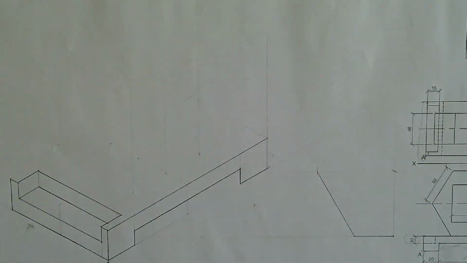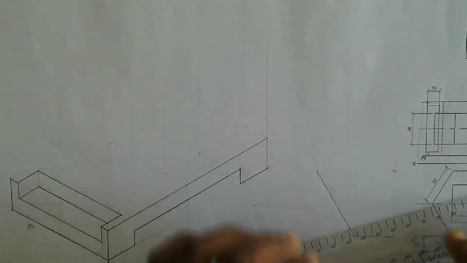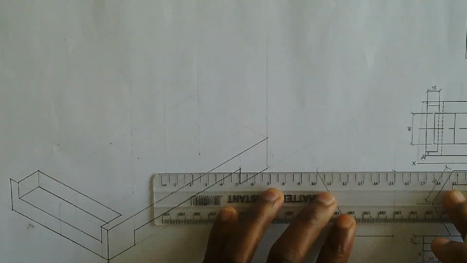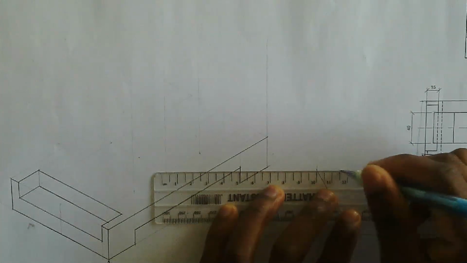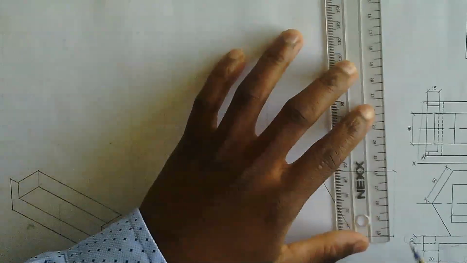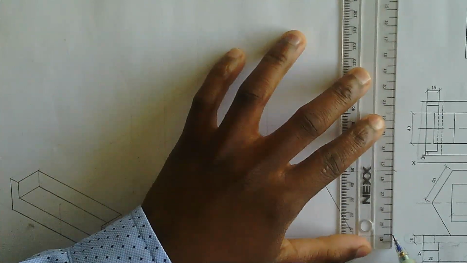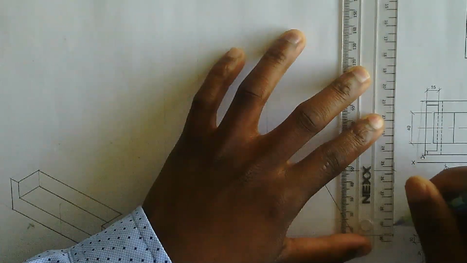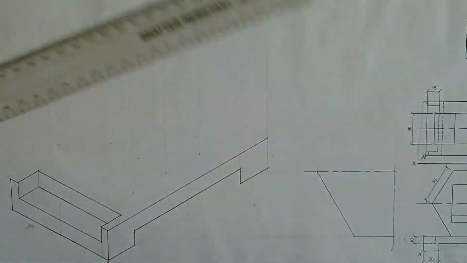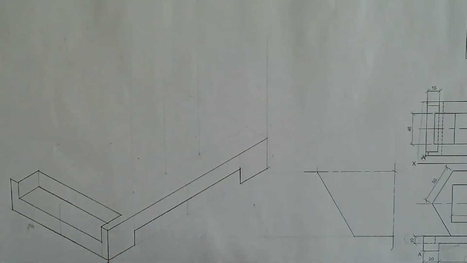Okay, so I'm gonna use this measurement here: long, short, long, short, long. Same as here: long, short, long, short, long. In that way.